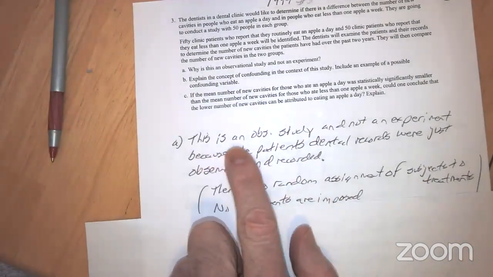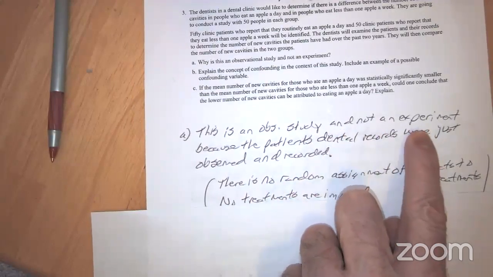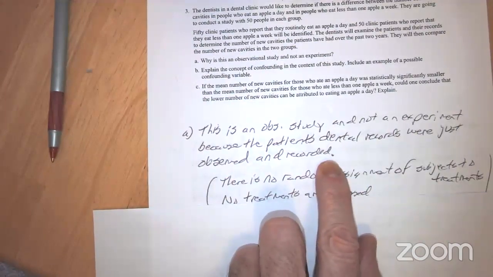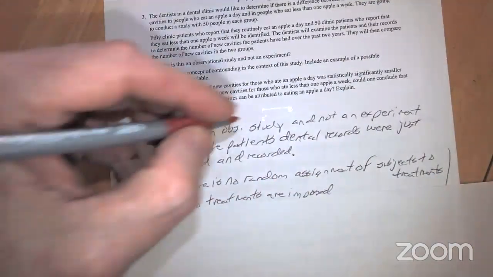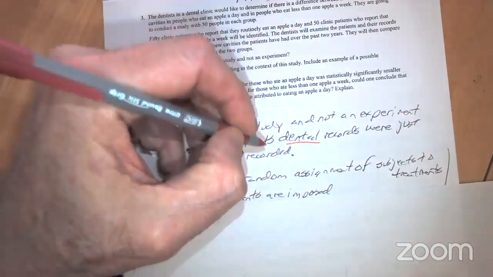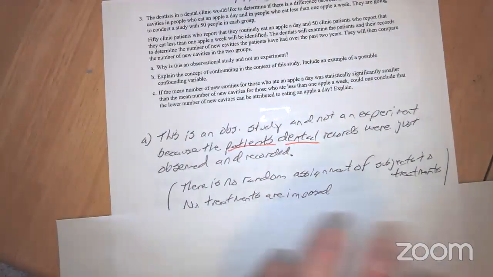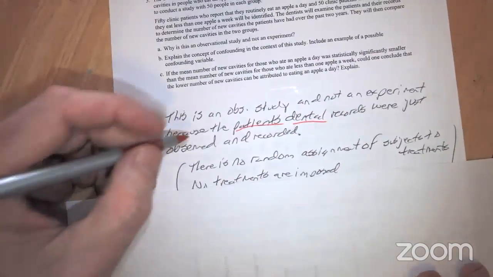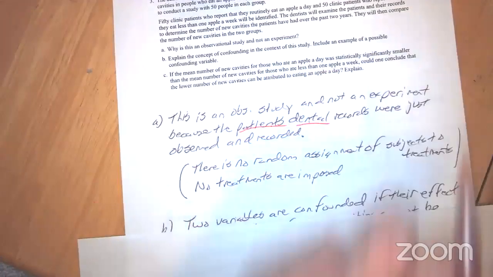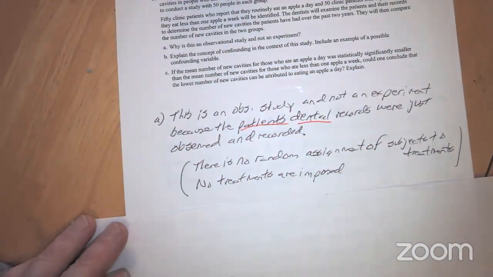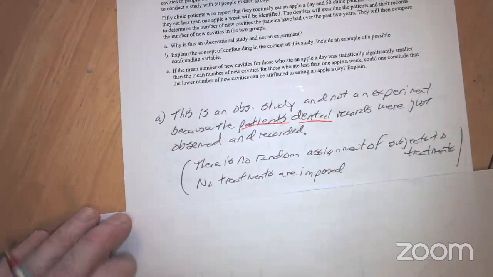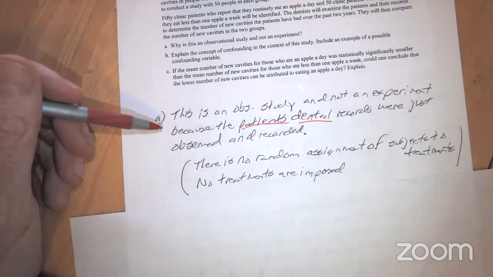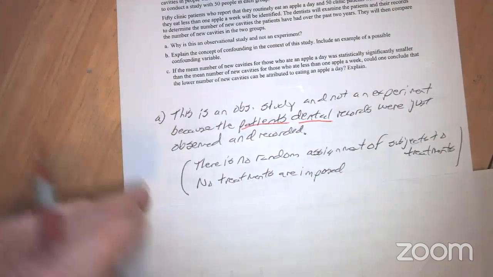So this is an observational study and not an experiment because the patients' dental records were just observed and recorded. In one sentence, I did try to get patients or dentists and cavities, some context in there, which is super important. Down here in parentheses, I came up with some potential other ways to correctly answer this. In many ways, there are probably hundreds and hundreds of different sentences that you could come up with that would correctly answer this question.